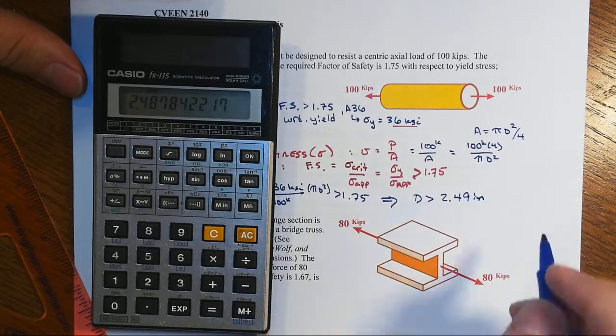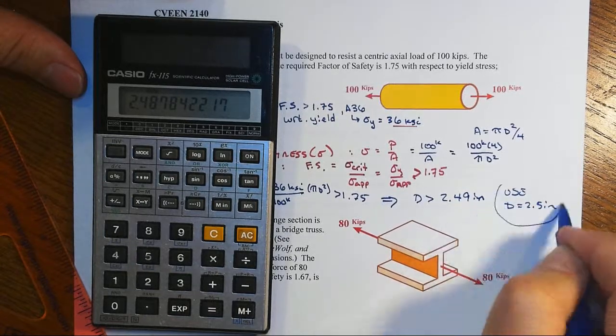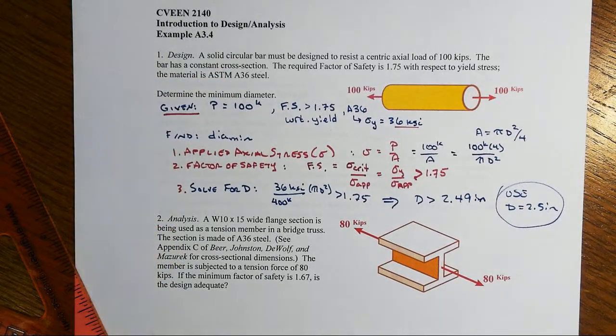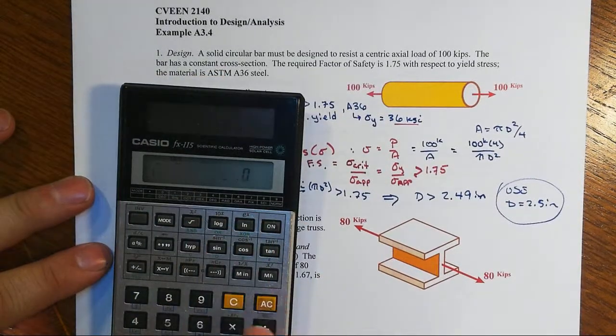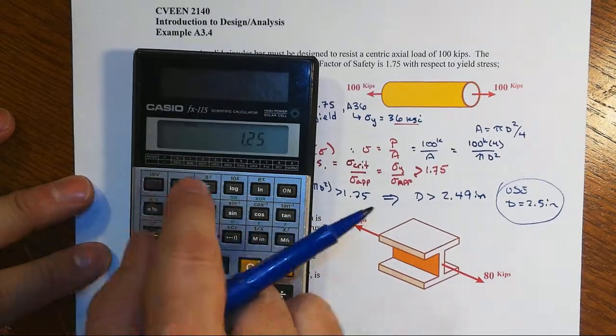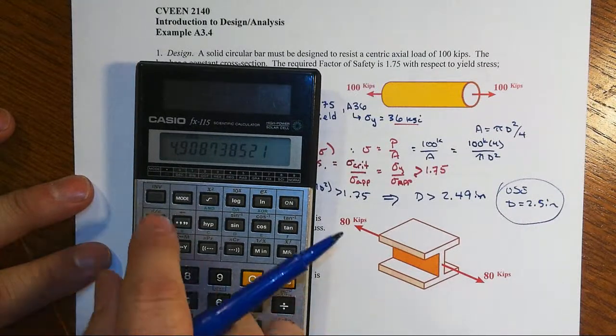So in other words, we could use our D of 2.5 inches, and we should, in this instance, get what we want. Now let's just check that out. If we had 2.5, which is 1.25 for the radius, square it times pi, we have 4.91 square inches.